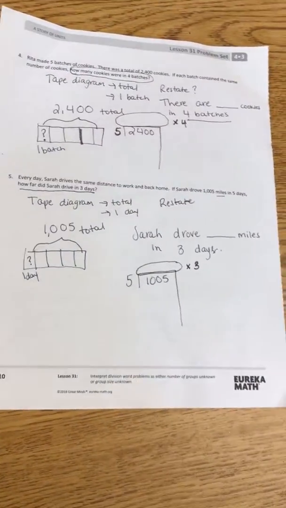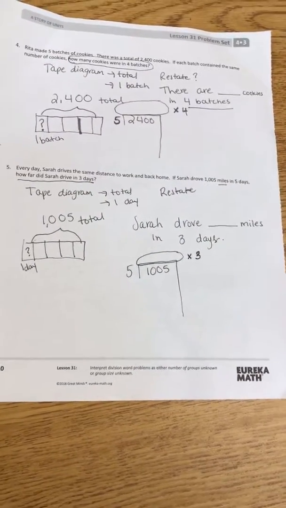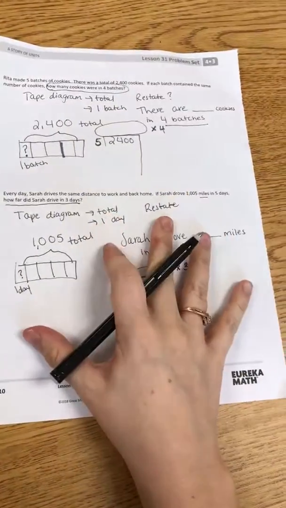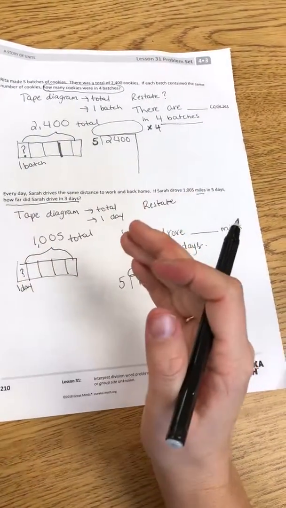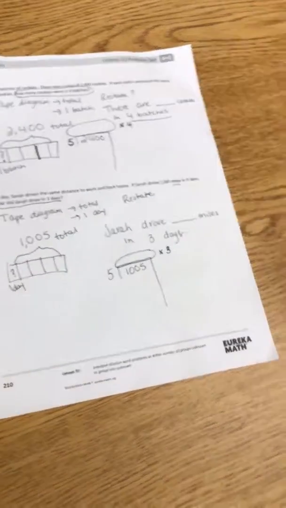So again, the sub is going to give you 5, 8-ish minutes to get this done. When that time is up, the sub is going to collect this from everybody, so make sure your name is on it. And then you are going to be given page 211, which is an exit ticket to do by yourself. So the exact same thing.